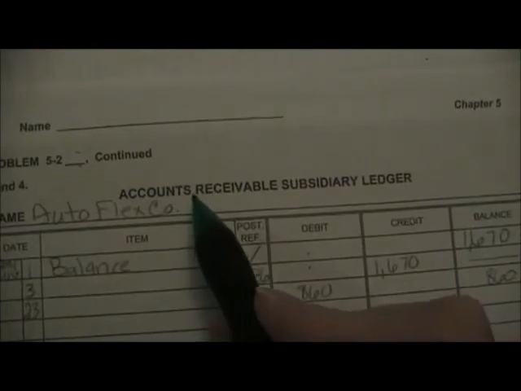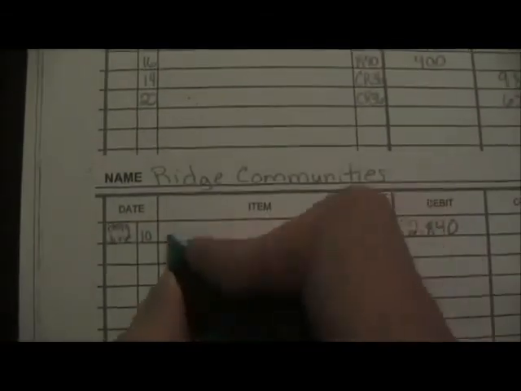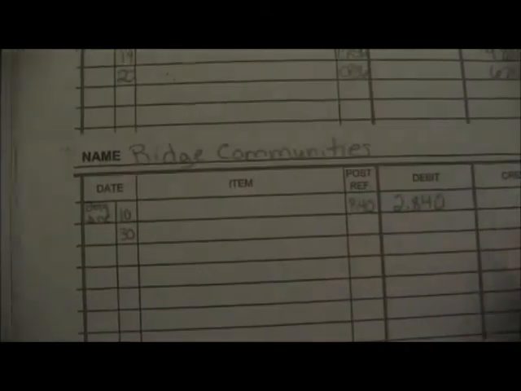Okay, looking at our general journal, we are only posting things to our accounts receivable ledger at the current moment. The only account that's listed here that's in our accounts receivable ledger is Ridge Communities. So we're going to use Ridge Communities on the 30th was a credit of $1,800. Let's come down to Ridge Communities, 30th.